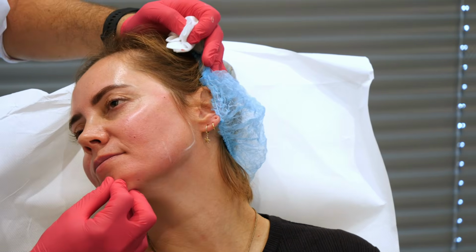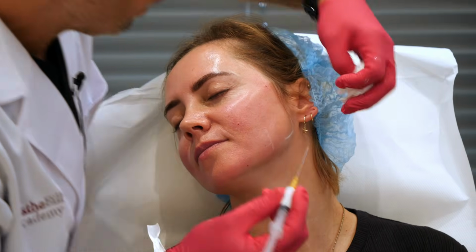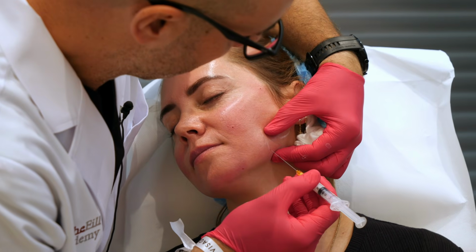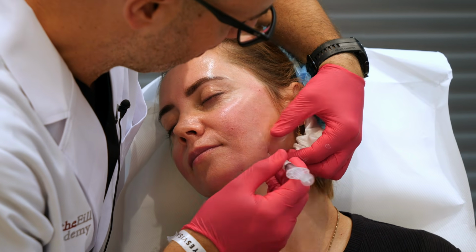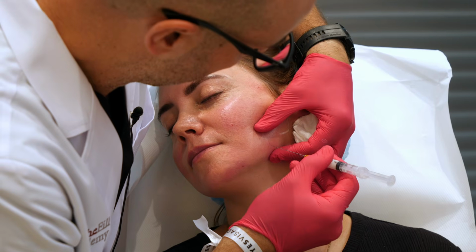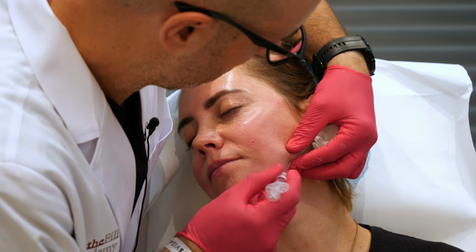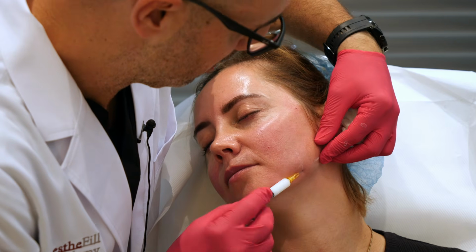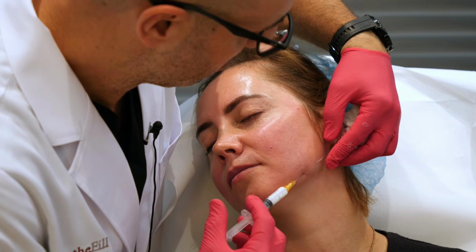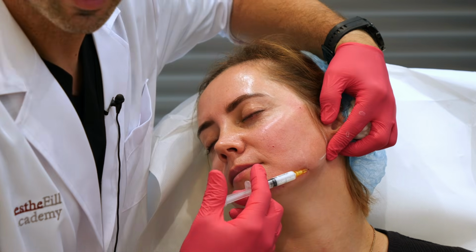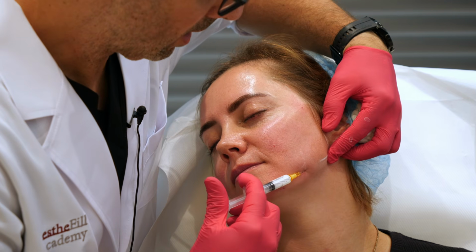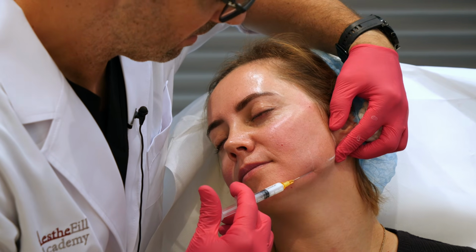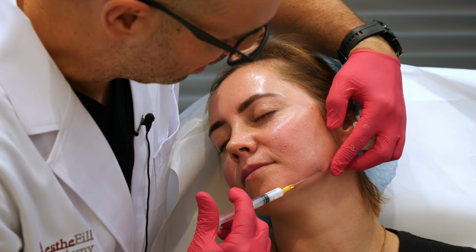Because I'm right-handed, I will go from here to the jaw angle. Okay. And first define the jaw line.